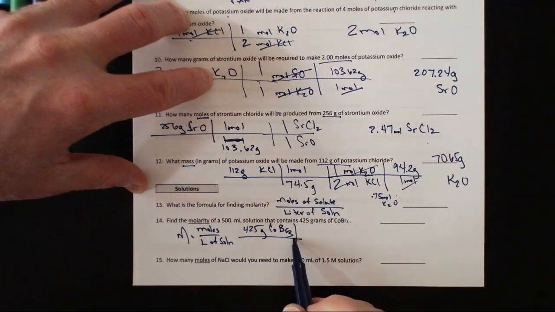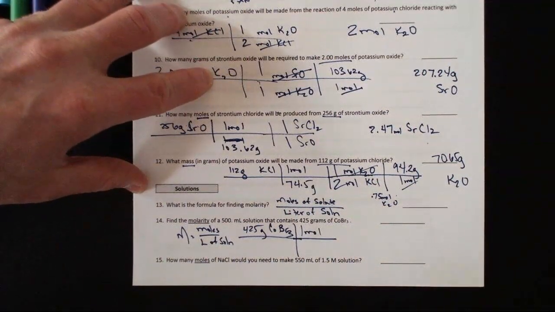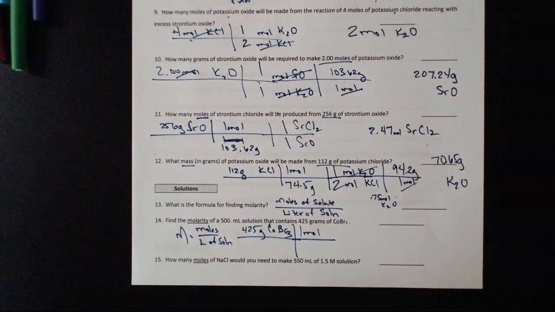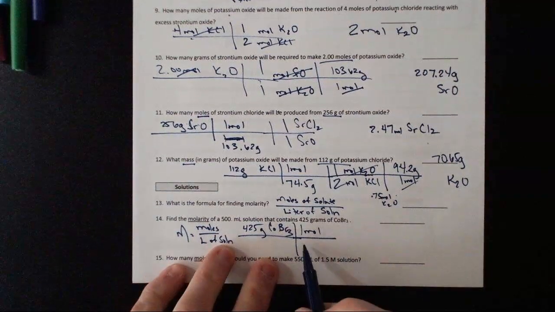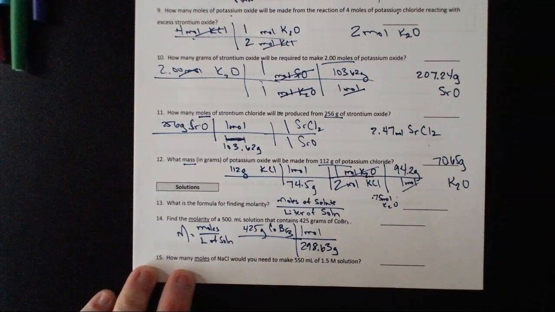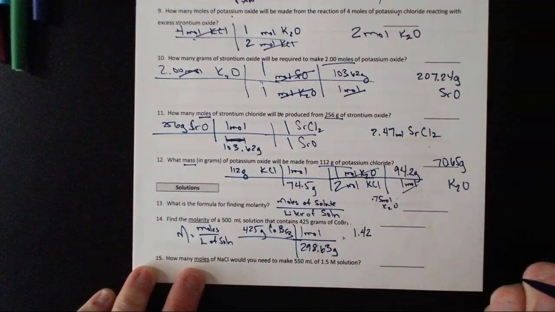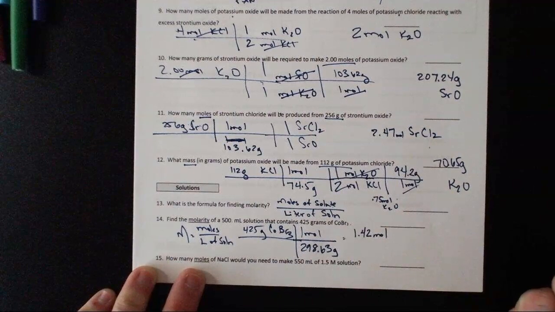Got to change this into moles. Okay, 1 mole of cobalt bromide, and now I've got to get the molar mass of cobalt bromide, and it just so happens that I have that right here. It is 298.63 grams. So 425 grams of cobalt bromide, 298.63 grams for each mole, and that's going to give me 1.42 moles of cobalt bromide.